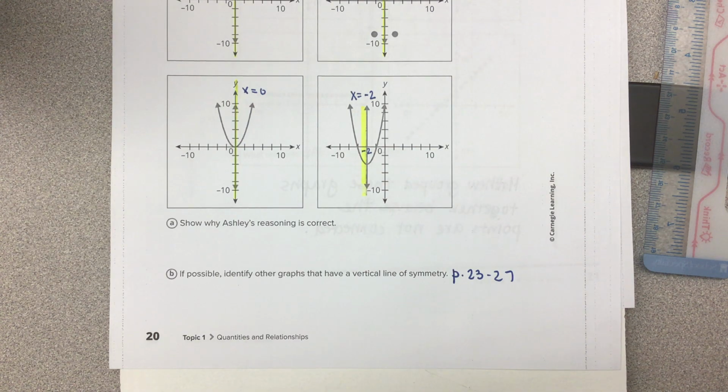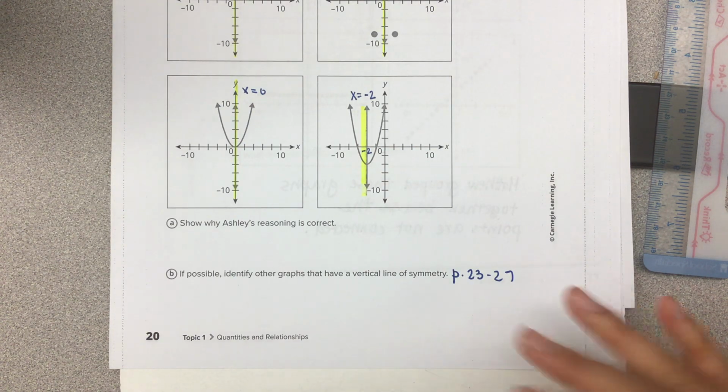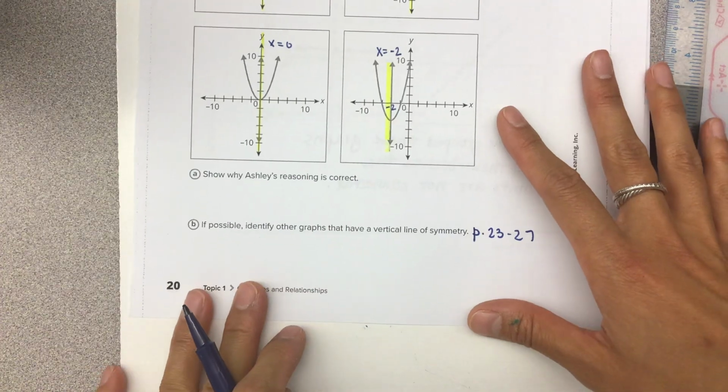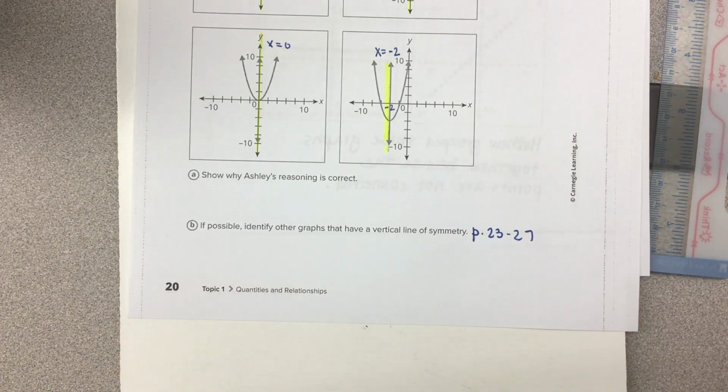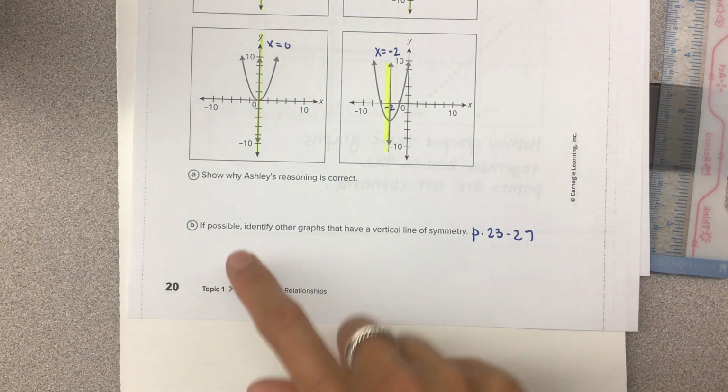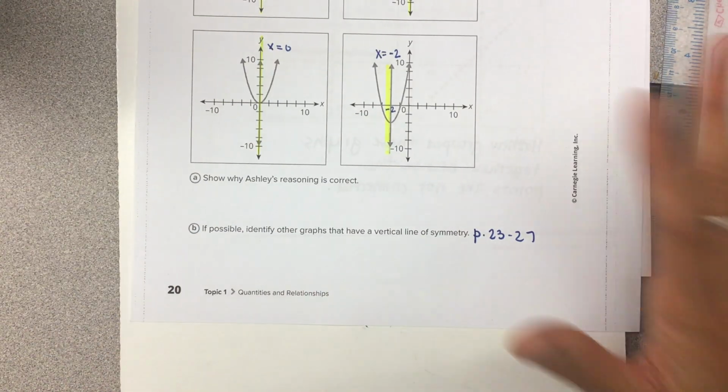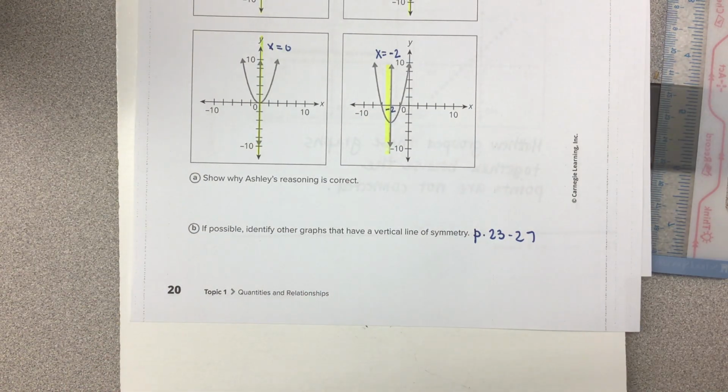That's okay. Okay, so looking at your graphs, you're going to go through and write all the ones that have vertical symmetry. So go ahead and pause for now. Go through and just write down the letter of each graph that has vertical symmetry. So go ahead and hit pause.